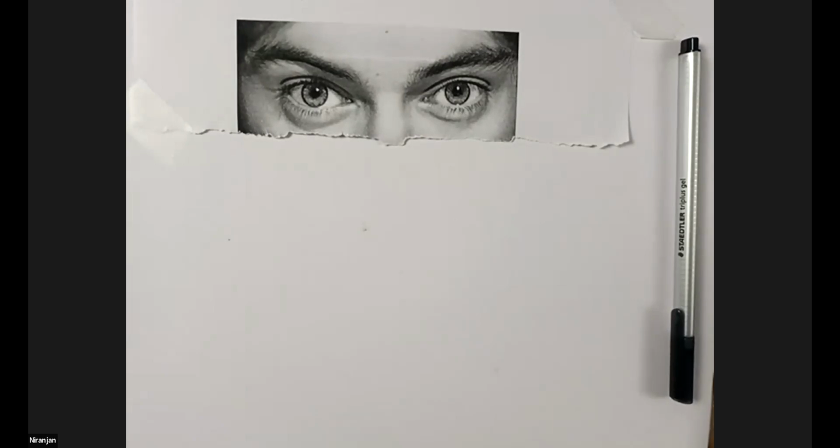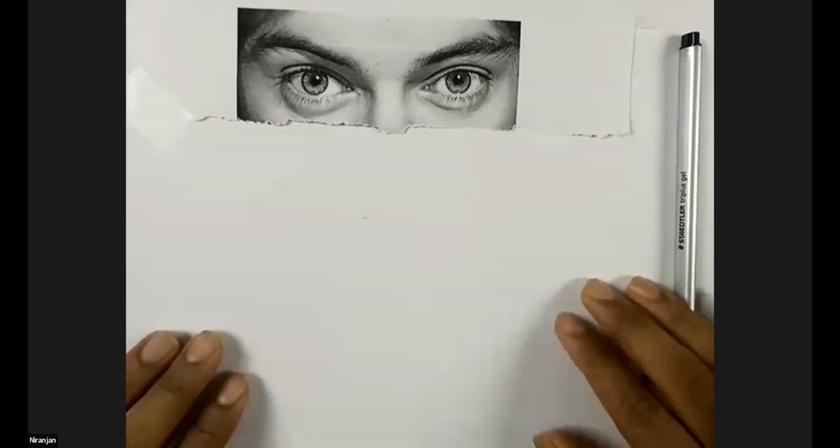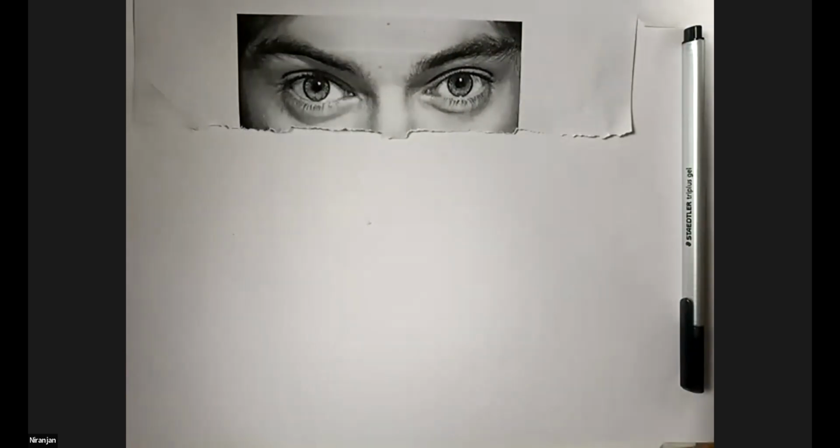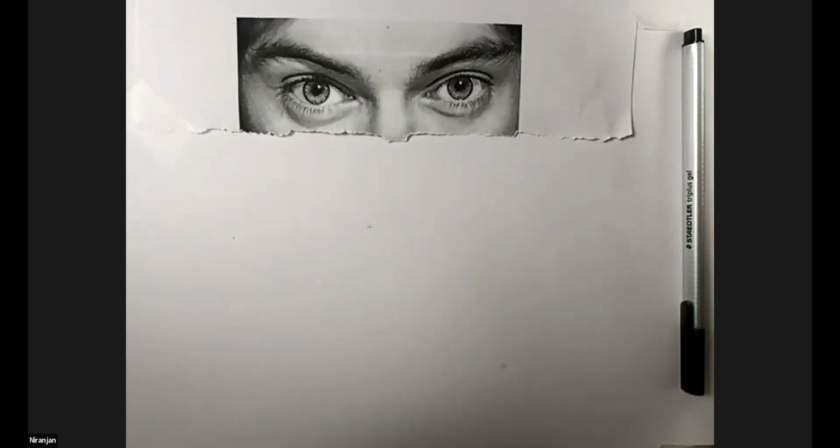As you can see, here is an image of the eye. I will also share this image in the WhatsApp group for you. Your suggestion that you would like to see the image that you're drawing has been taken seriously, and it's there.